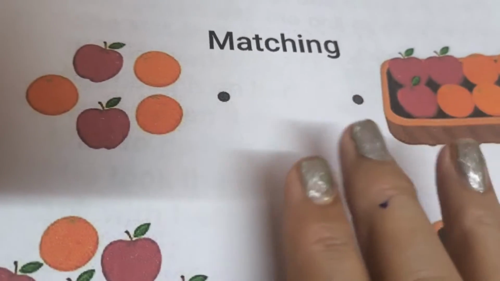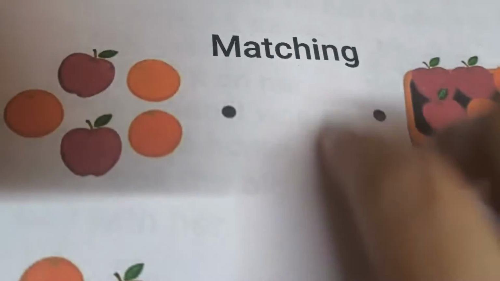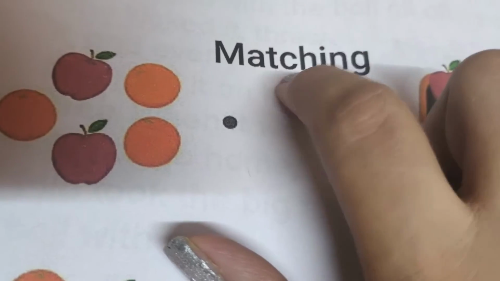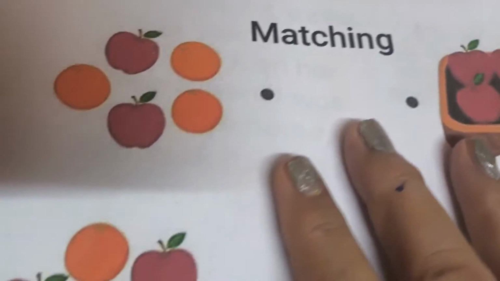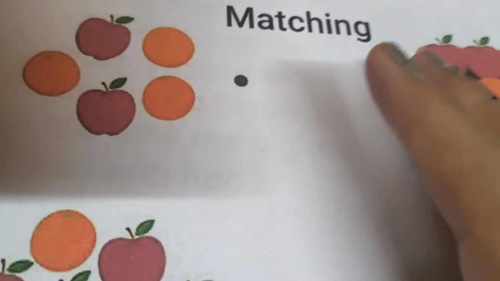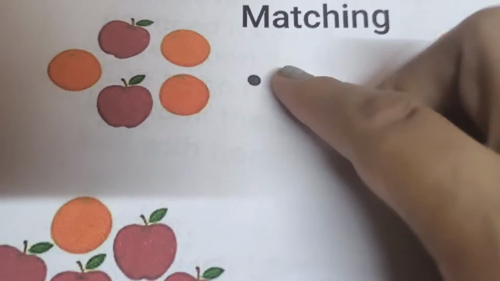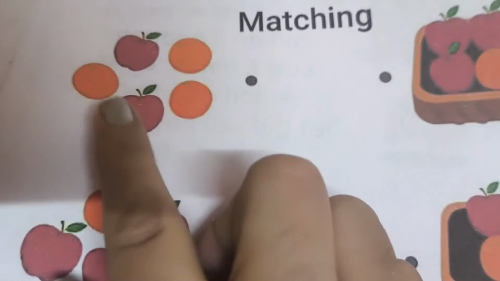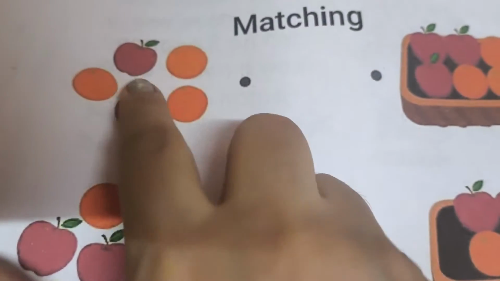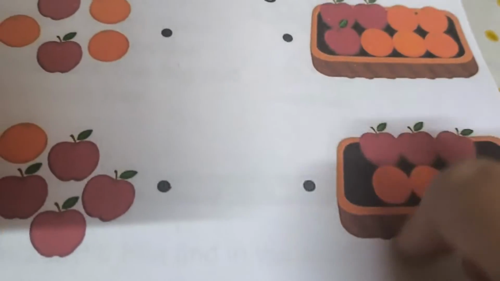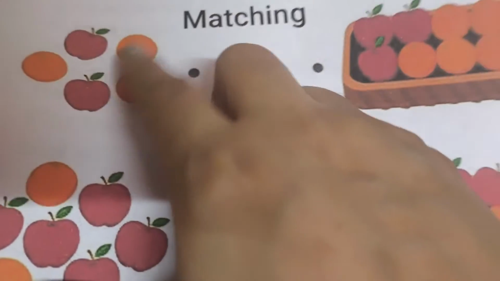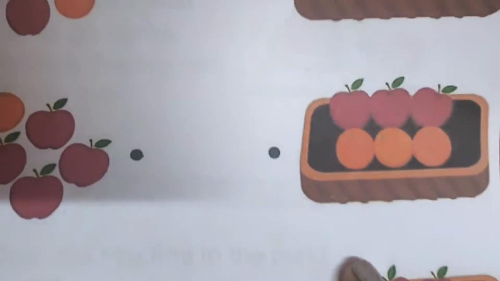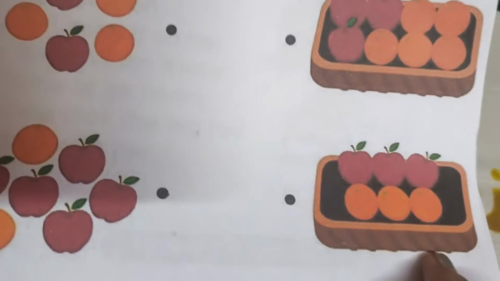The concepts we often teach our children: the matching concept. I always say that this is a very important, most important concept. I will say we must teach our children, and this is for advanced level. This matching is not for basic level. This is for advanced level. Child has to see the fruits and match them with the same basket where these fruits are. For example, these are three oranges and two apples, and the child has to match with the same quantity.